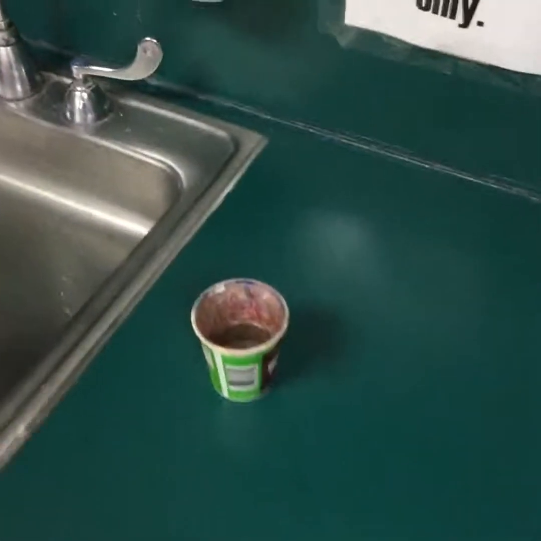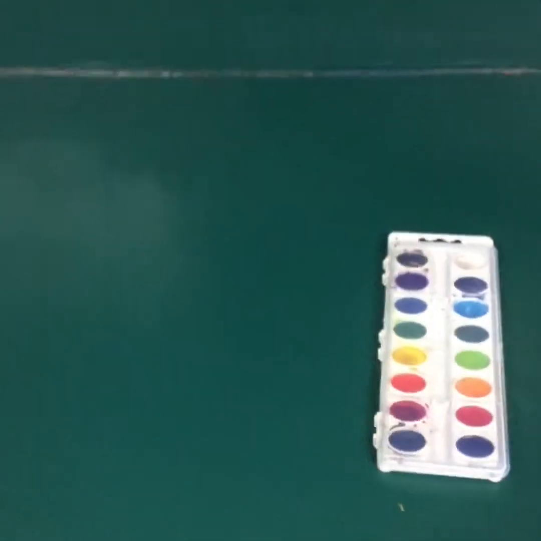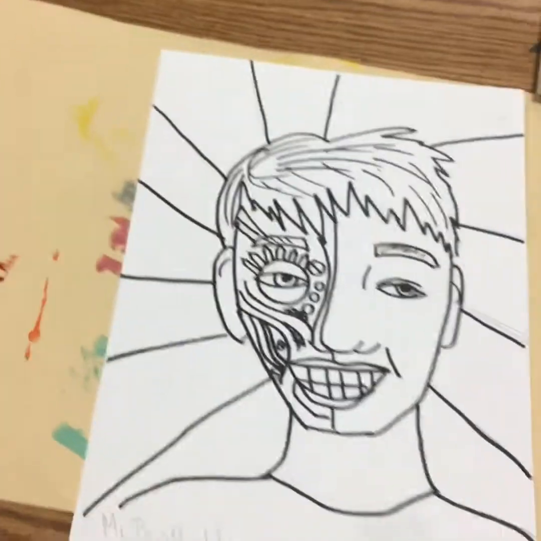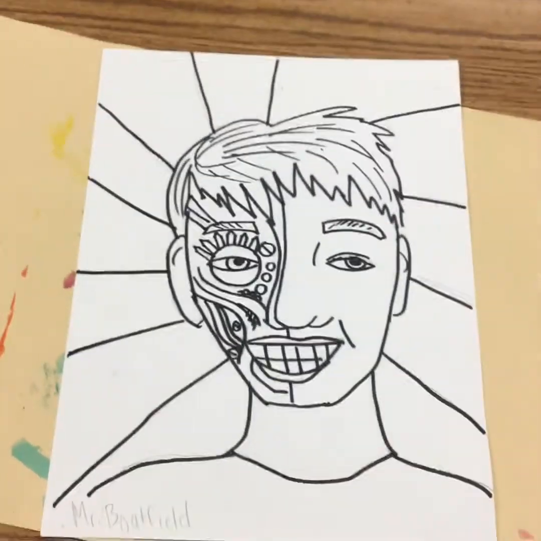Remember, one person's gonna be in charge of the water, one person's gonna be in charge of the paint. If you are all alone at your table and it's just you, you are in charge of both. So if you are in charge of both, you have to get both when you get your supplies today. Now everyone should have walked in with a paper towel, a paintbrush, and a placemat. If you haven't already, take your artwork and put it over your placemat so that I know that you're ready.